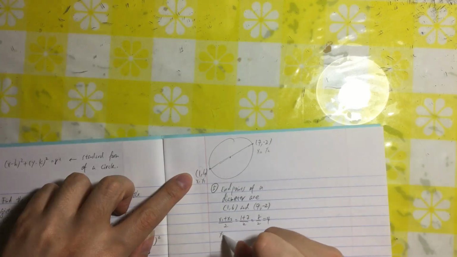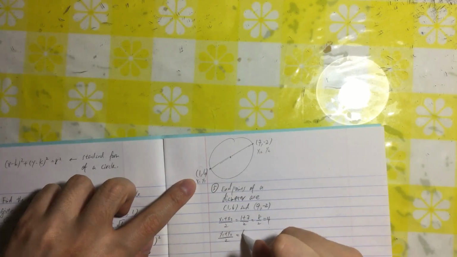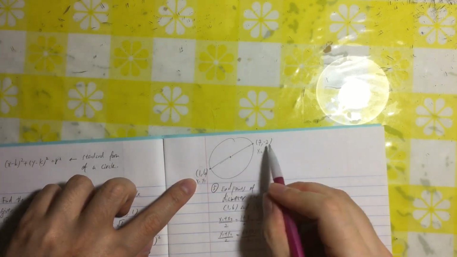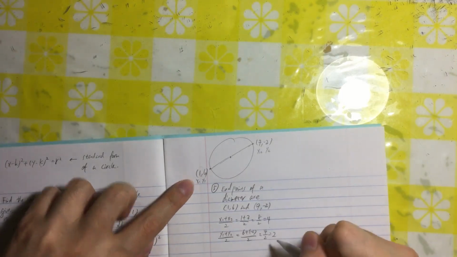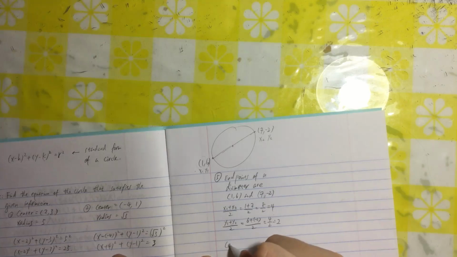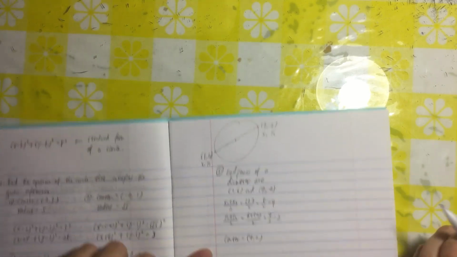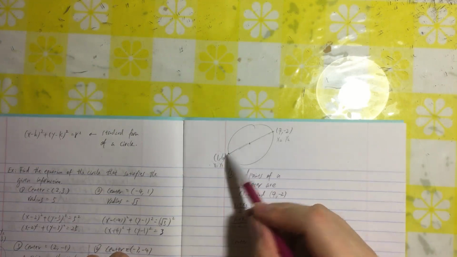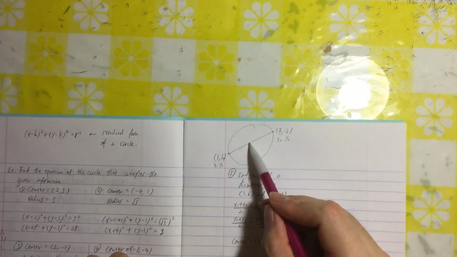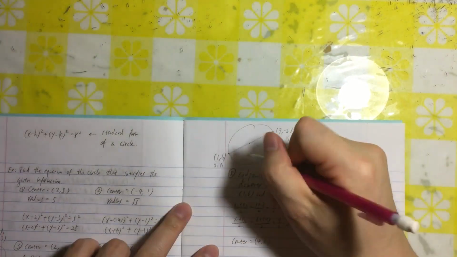I get y1 plus y2 over 2, that's 6 plus negative 2 over 2. 6 plus negative 2 is positive 4, and 4 over 2 is 2. So the center of the circle is 4, 2. The midpoint of these two endpoints of the diameter is the center.